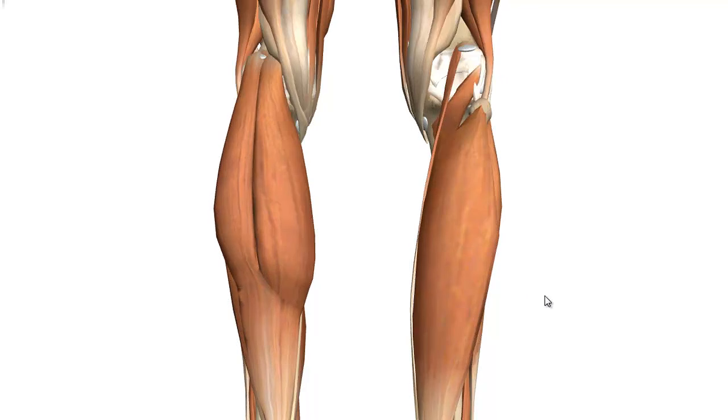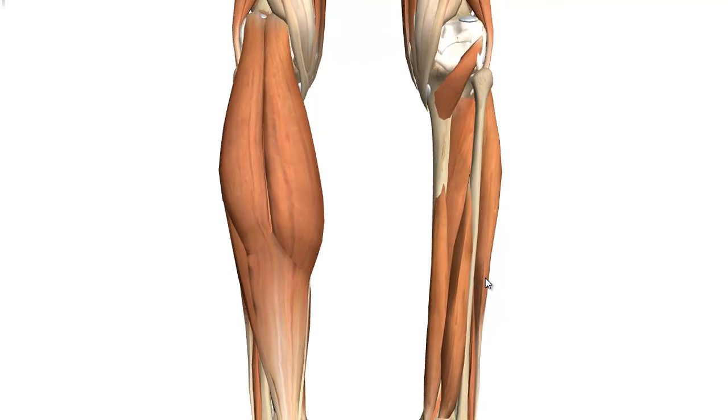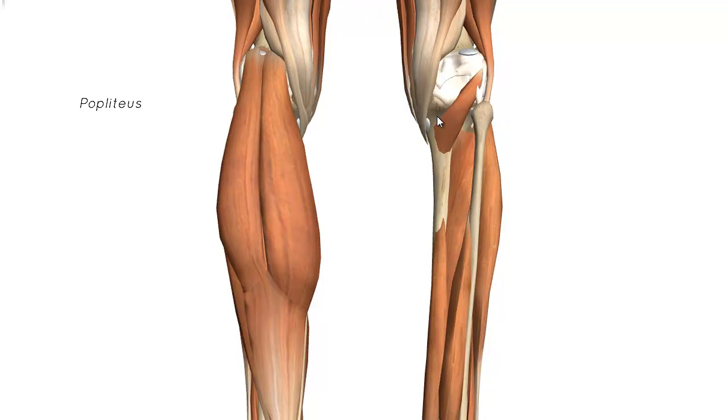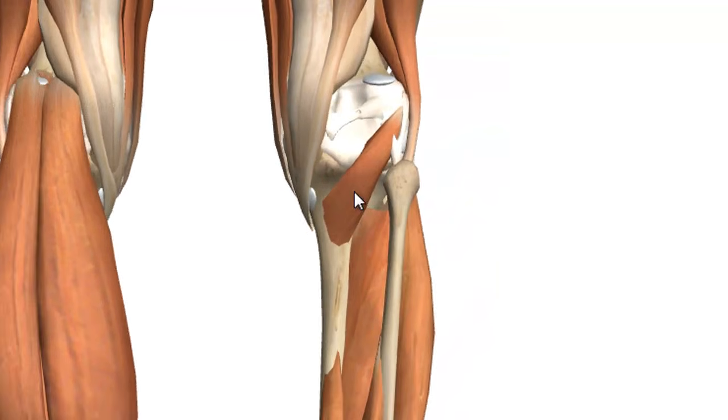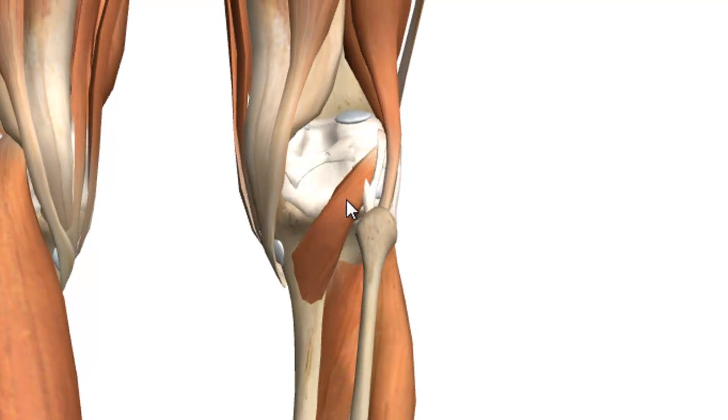So next we have the muscles of the deep layer. So I'll just remove the soleus and the plantaris, and we can now see the four muscles of the deep layer of the posterior compartment. So the most superior muscle is this little muscle here called the popliteus, and this muscle originates on the posterior surface of the proximal tibia, and it winds around laterally to insert onto the lateral femoral condyle, and it actually penetrates the joint capsule of the knee, passing between the lateral meniscus and the fibrous membrane to insert laterally on the lateral femoral condyle.